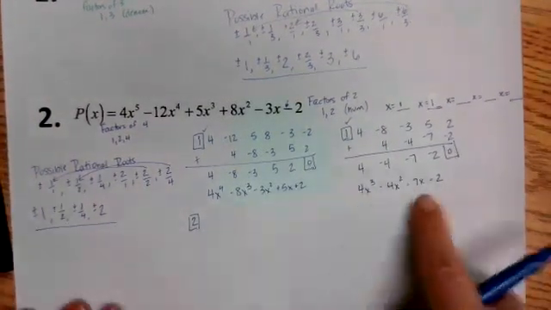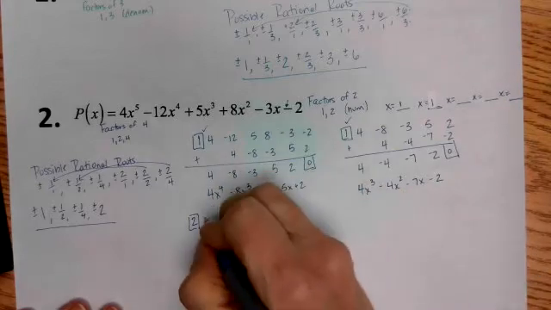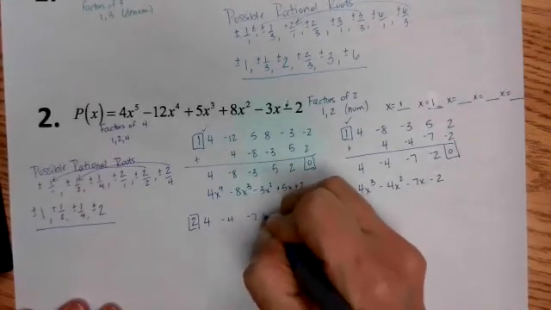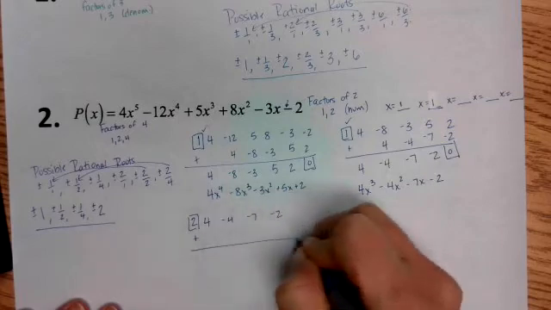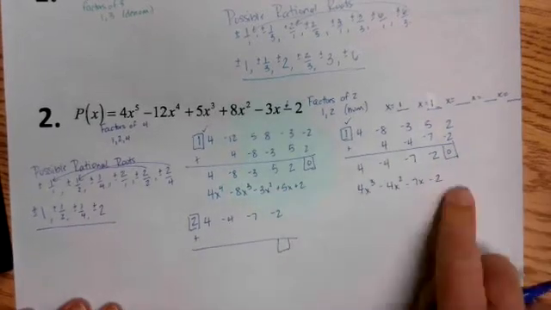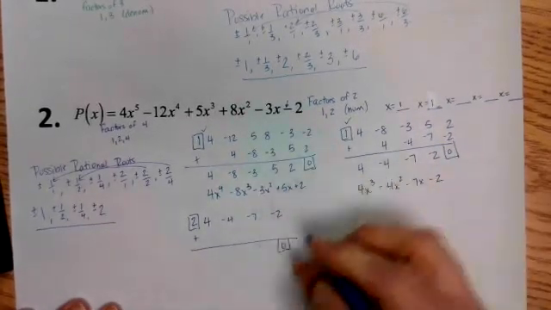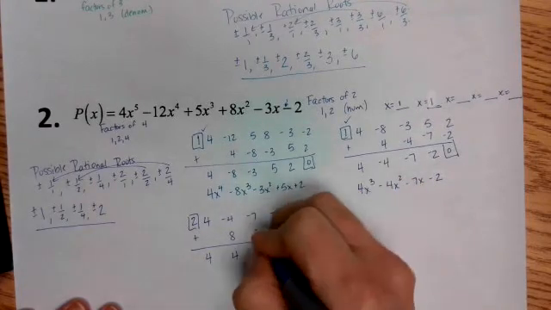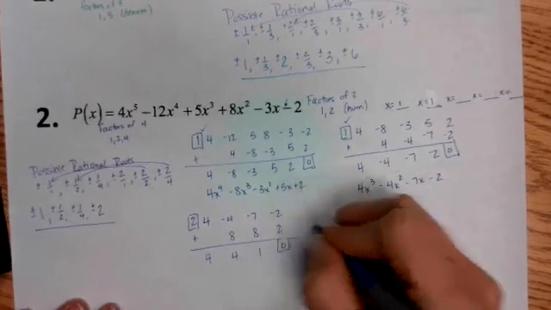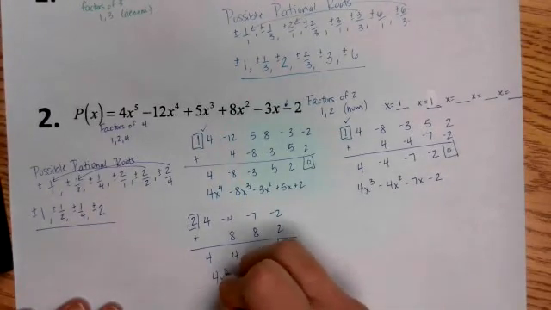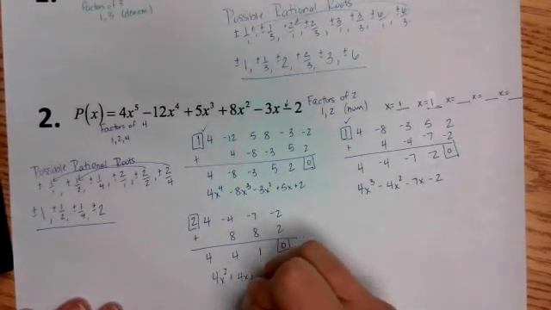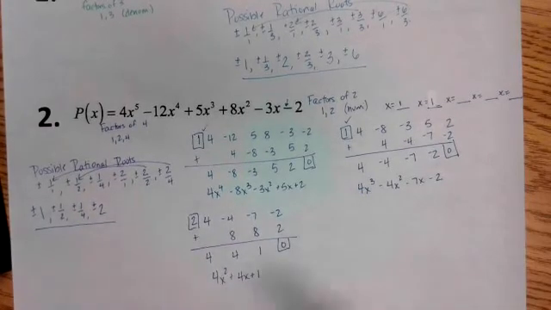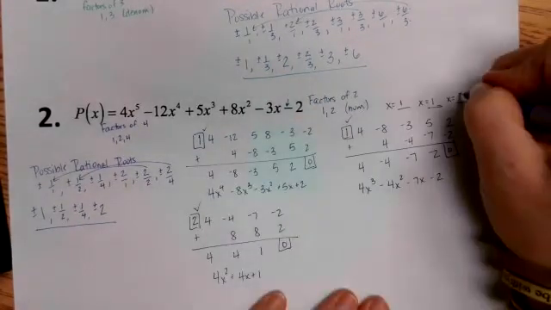Every time you do division, you always want to go down a degree, so you always want to take the previous quotient. Our remainder should be 0, and then we have 4x squared plus 4x plus 1. This will give me 2 solutions, so 2 did work.